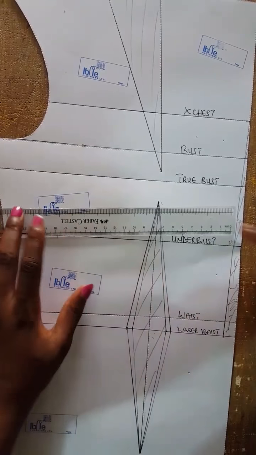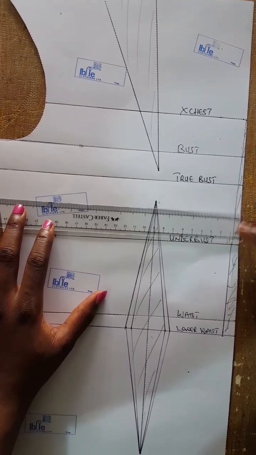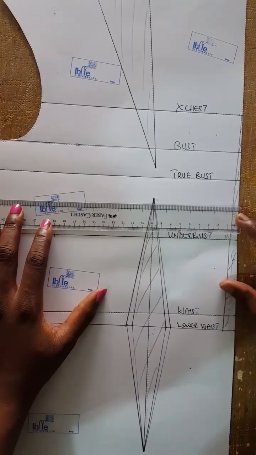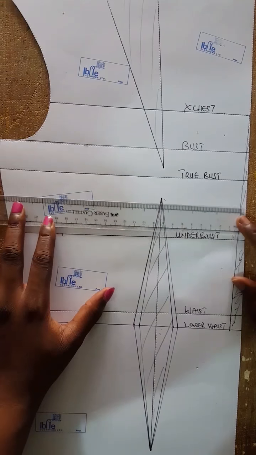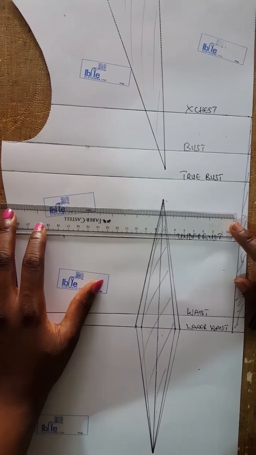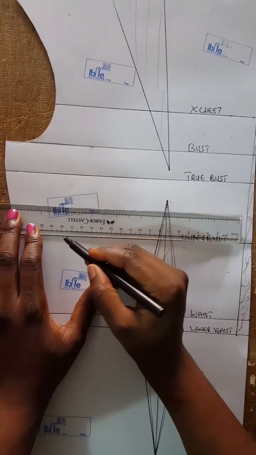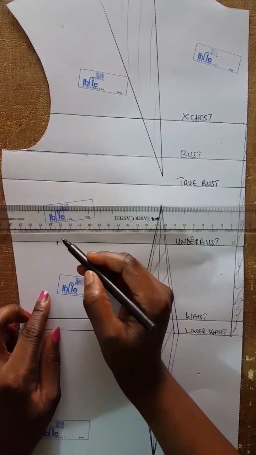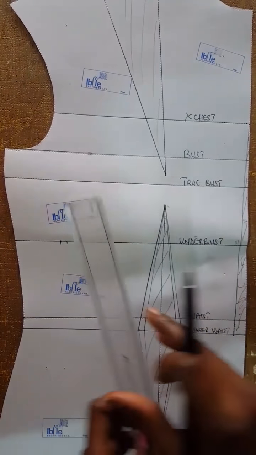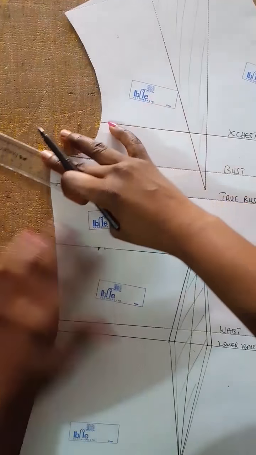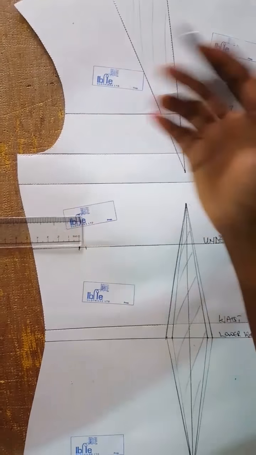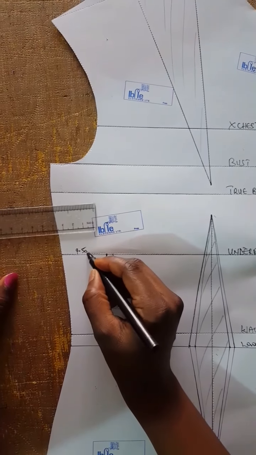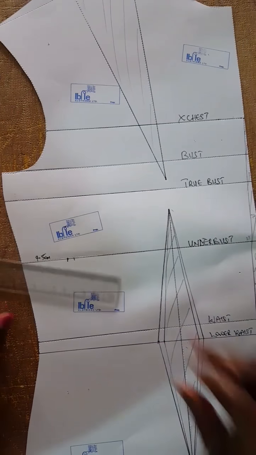So on the underbust level, you measure your underbust circumference divided by 4, and for my client it is 18 centimeters. So I'm remeasuring. So this is 8.2. I'm jumping the dart starting from the other dart leg, 8.2, and here is my 18. So this is my 18 centimeters. Whatever I have from here to here is what I will be taking out. So what do I have? I have 4.5. So 4.5 centimeters is what I'll be taking out.